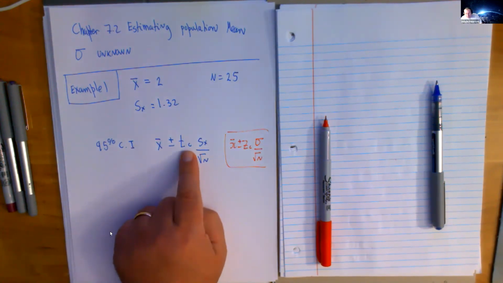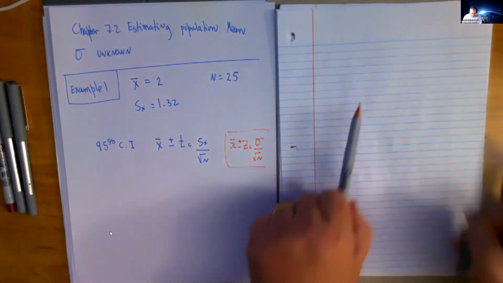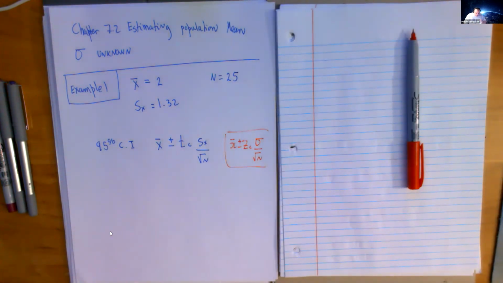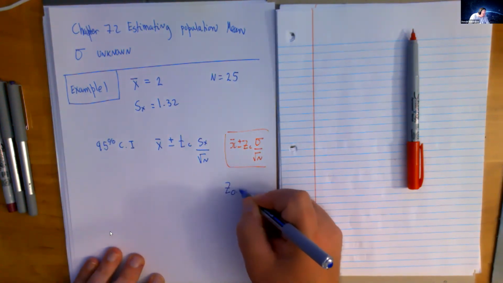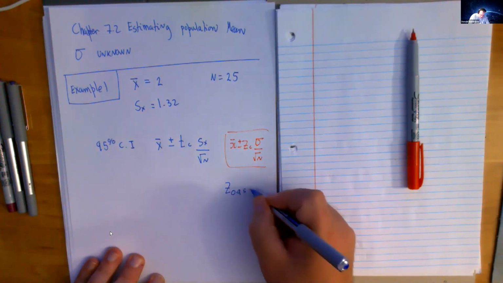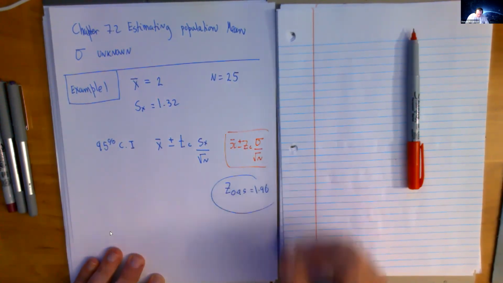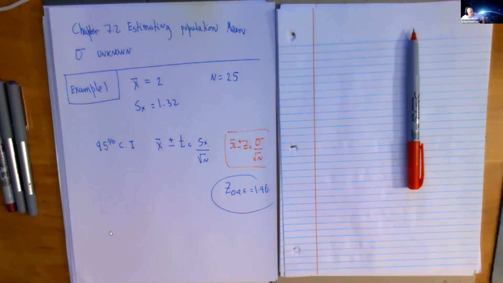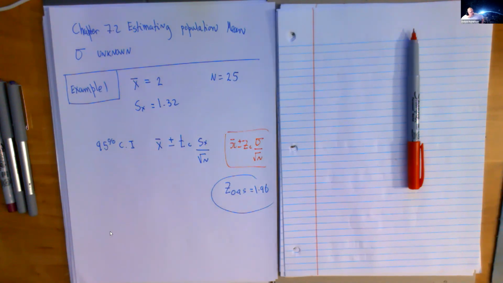Now, this funny little guy here called t_c, he takes the same job as that. But this is a major difference. Isn't z of 0.95 always 1.96, right? Doesn't matter if n is 200 or n is 22. Isn't that the same magic number in every question in 7-1?